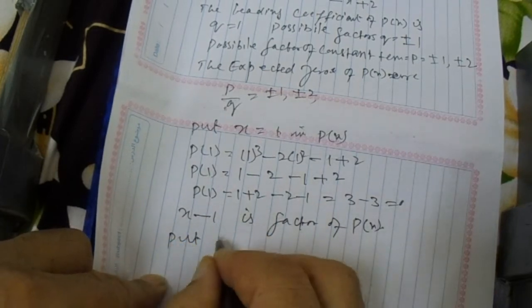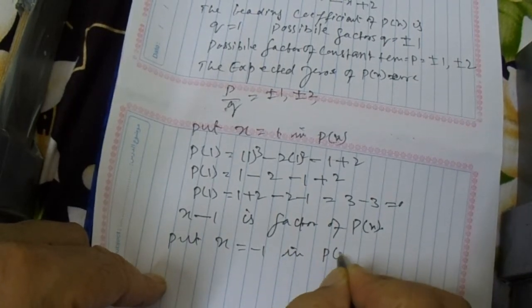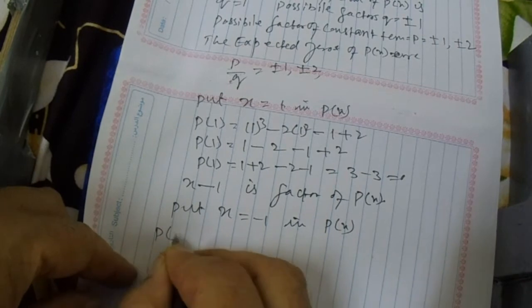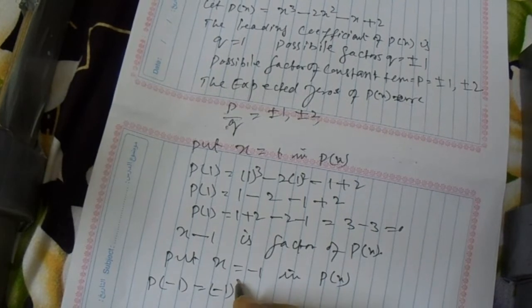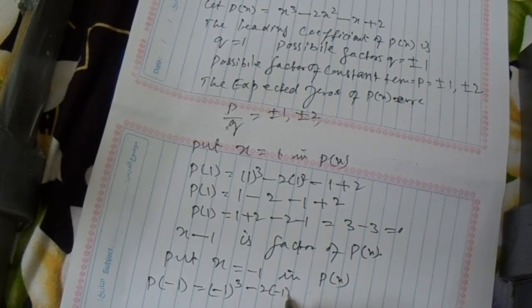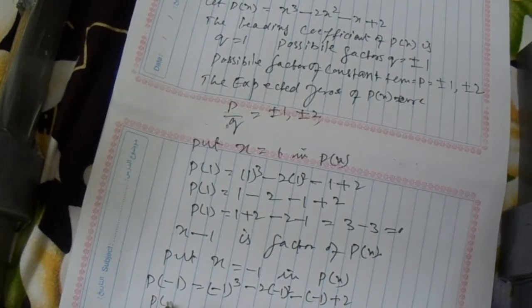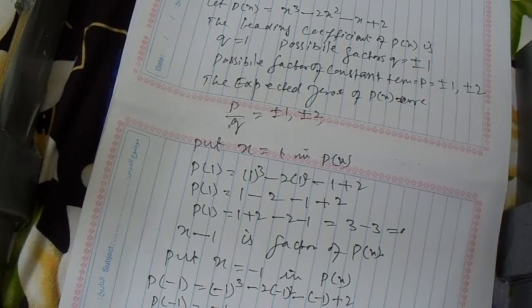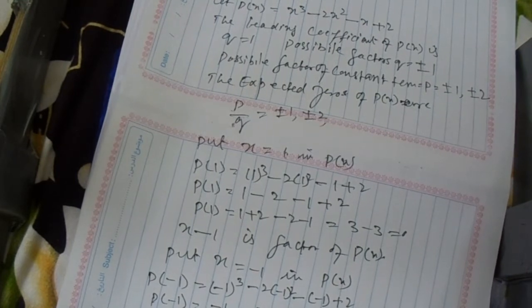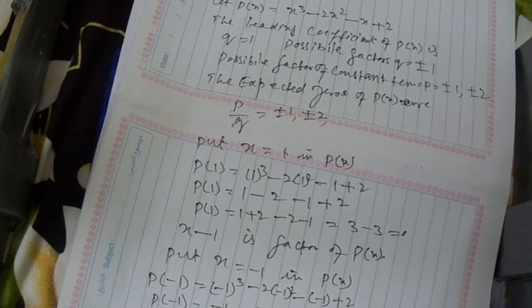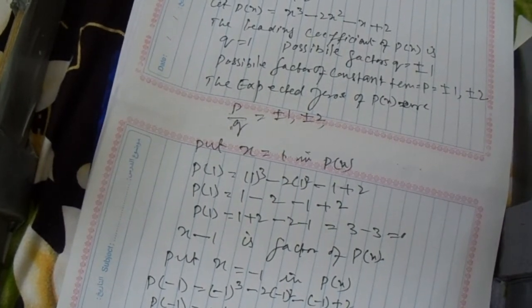Now again put x = −1 in p(x). Here p(−1) = (−1)³ − 2(−1)² − (−1) + 2 = −1 − 2 + 1 + 2, so p(−1) = −3 + 3, and p(−1) = 0.